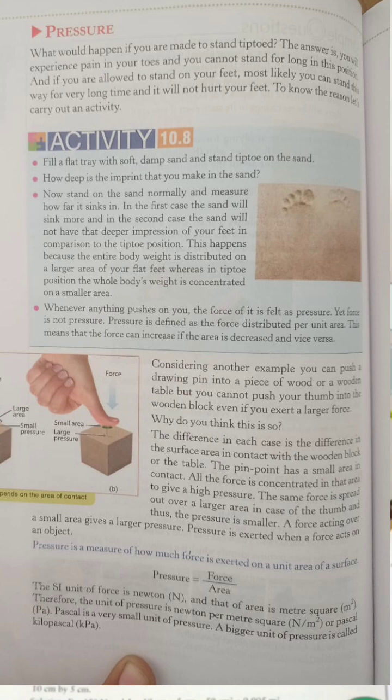So here the beauty is that pressure and force are directly proportional to each other, and pressure and area are inversely proportional to each other. Means if you are increasing the force, ultimately there will be an increase in the pressure, and when you are decreasing the area, there will be an increase in the pressure. In certain cases you have to understand this, right?